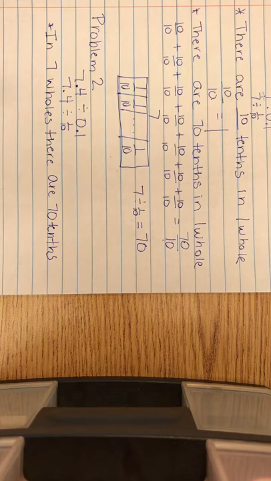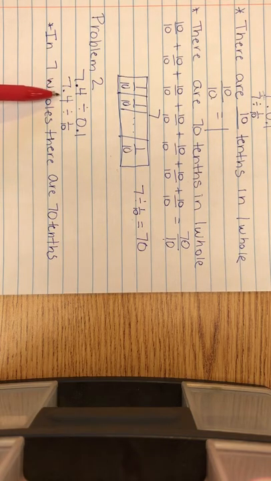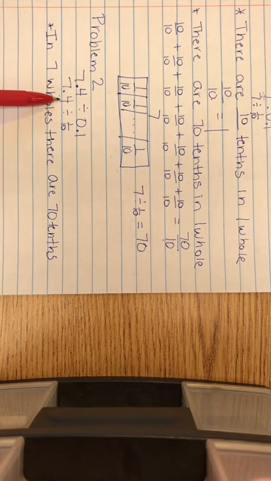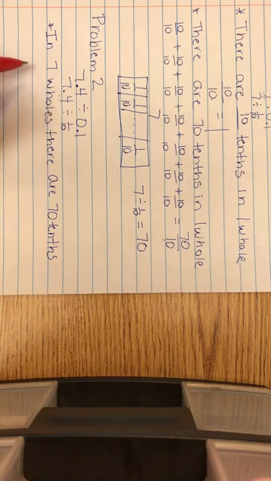What do you think I might do with that 70 tenths and 4/10? I hope you said you would add them together. So that takes care of my whole number.